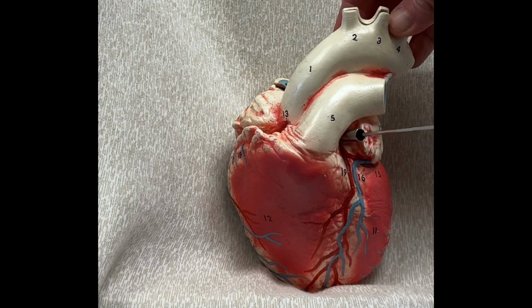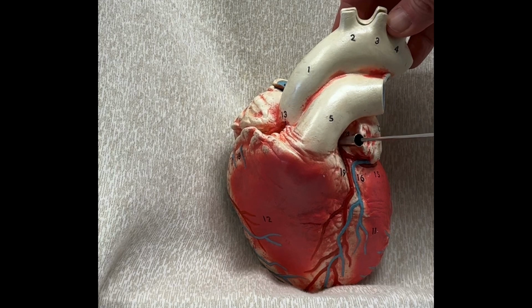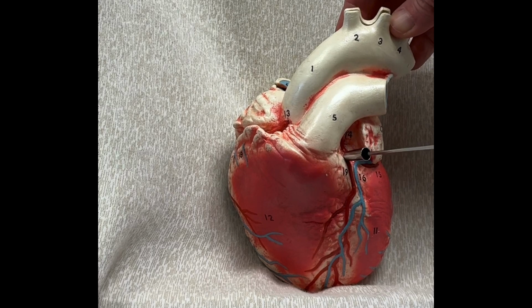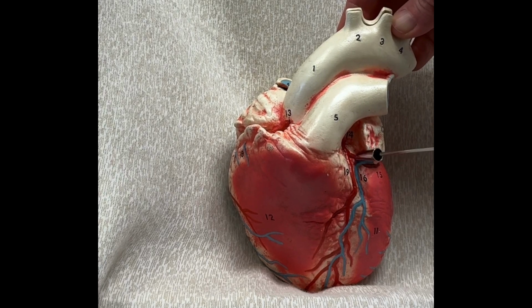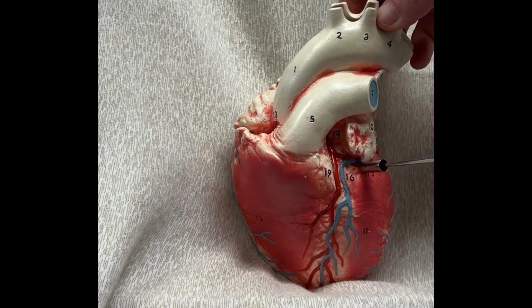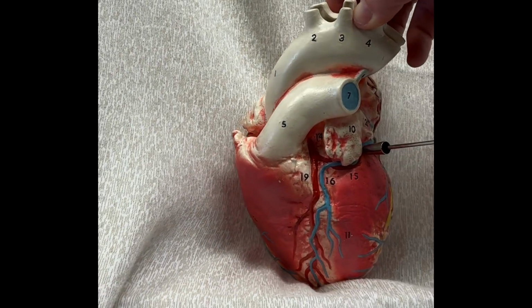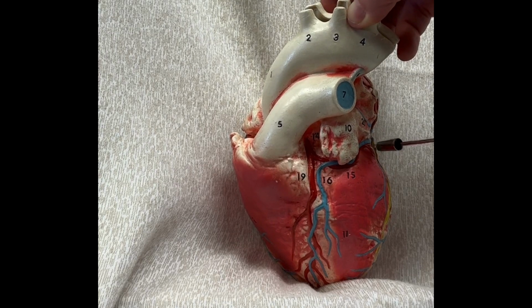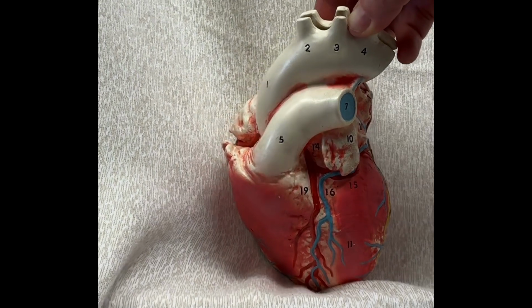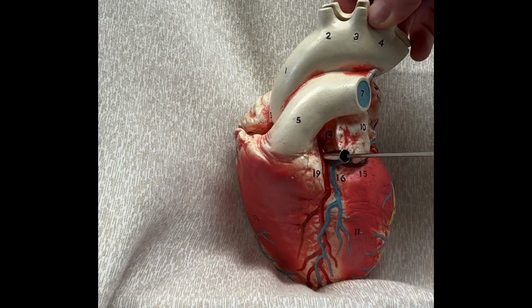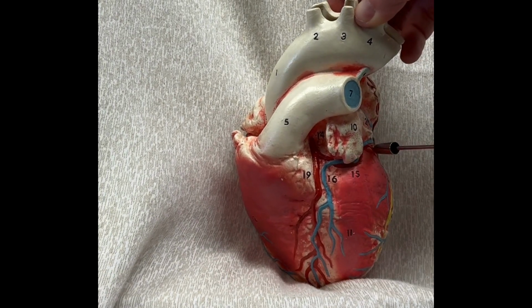Now this left coronary artery is going to branch into the anterior interventricular artery and then the circumflex artery. And the circumflex artery is going to come around to the backside of the heart. So if you think about the circumference of a circle, that's how this circumflex artery gets its name.